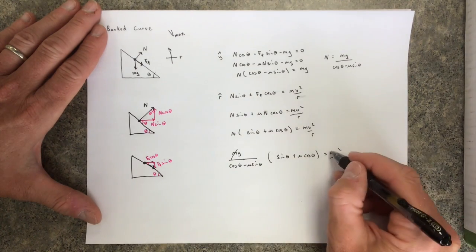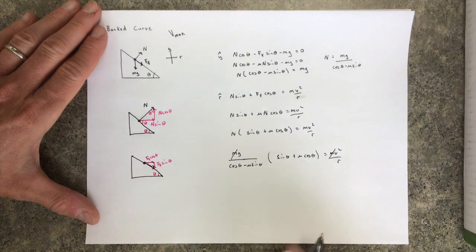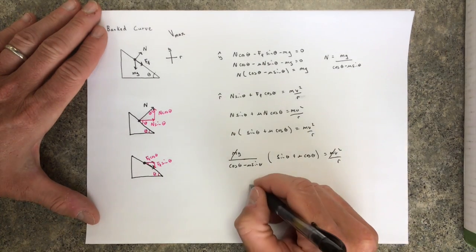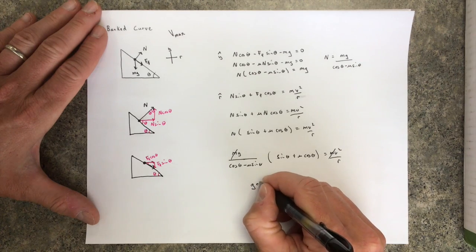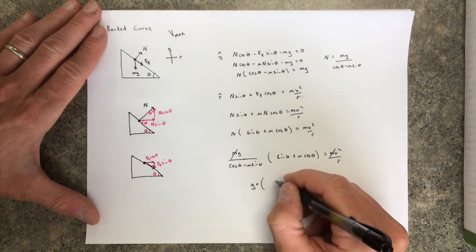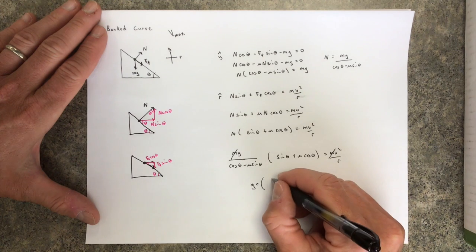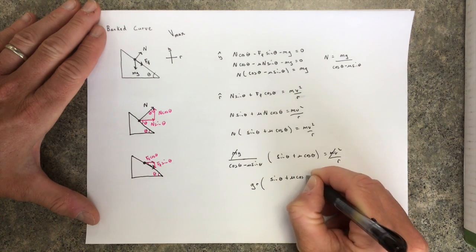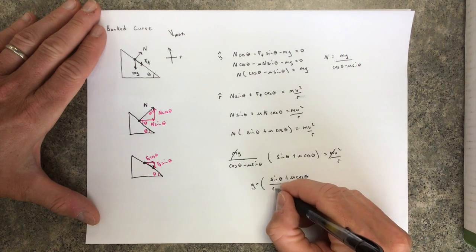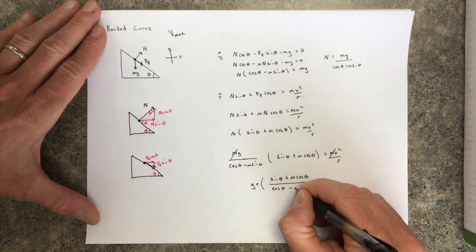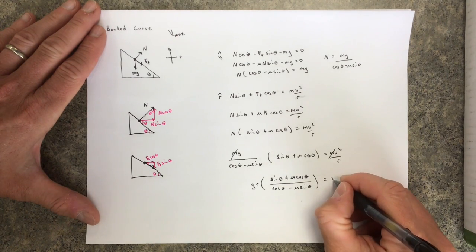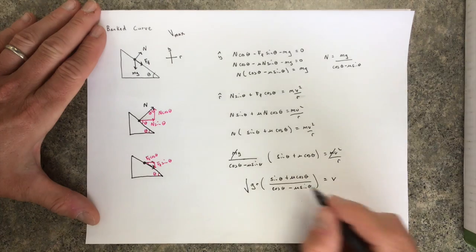I'm going to cancel the masses, and then multiply both sides by r, so this r is going to pop over here. I'm going to write all this trig stuff over each other, right? I have this divided by this, so I have sine theta plus mu cosine theta all over cosine theta minus mu sine theta equals v squared. So then I've got to take the square root.